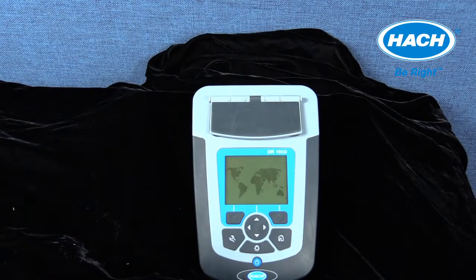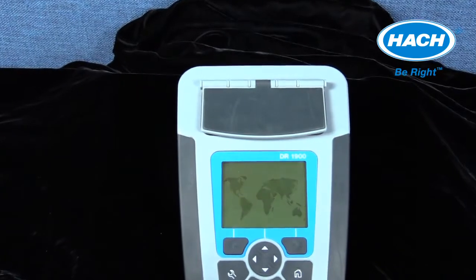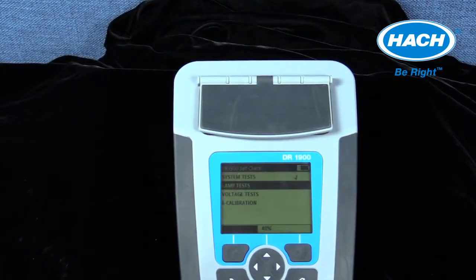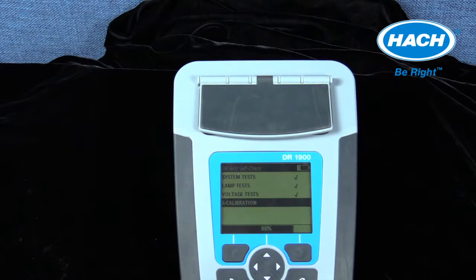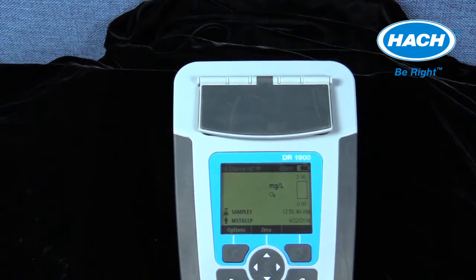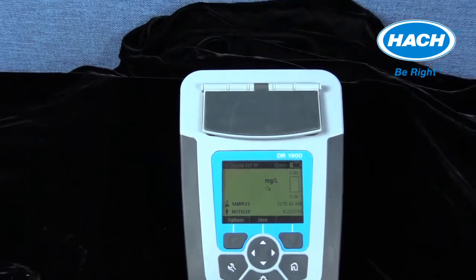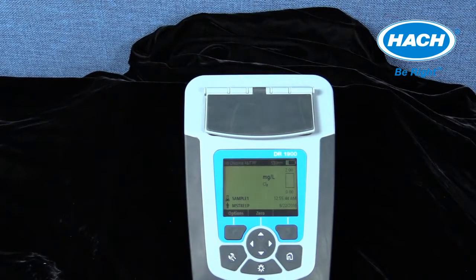The DR1900 performs 4 diagnostic checks when powered on to ensure the functionality and performance of the instrument. The checks include a system test, lamp test, voltage test, and wavelength calibration check. Once the tests are completed and passed, the instrument proceeds to the measurement screen. The last stored program used will be displayed.